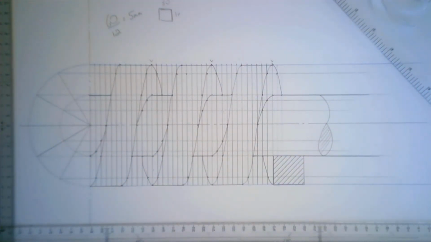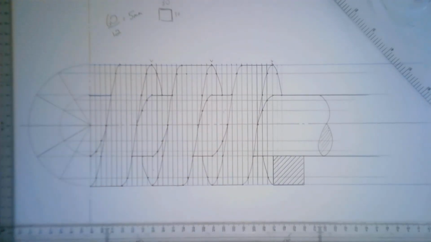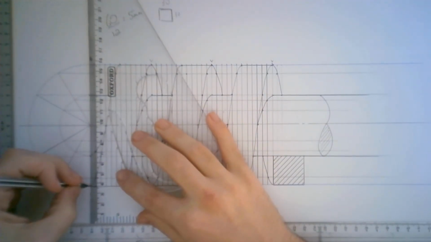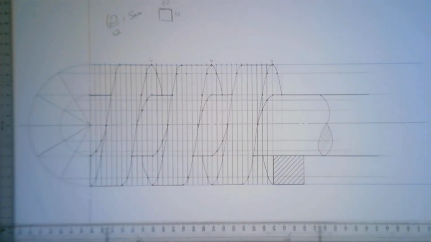Okay, so that's the square thread. Okay, over here it's a bit bumpy, right? That's a mistake. It should have been smoother. That's it. So that's a square thread. Hope you like it.